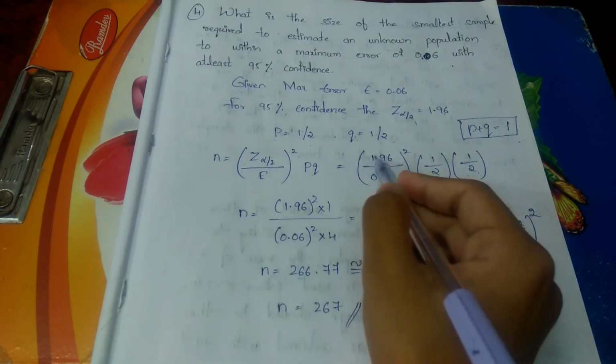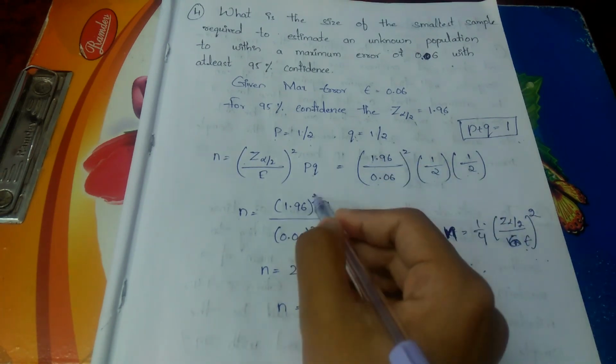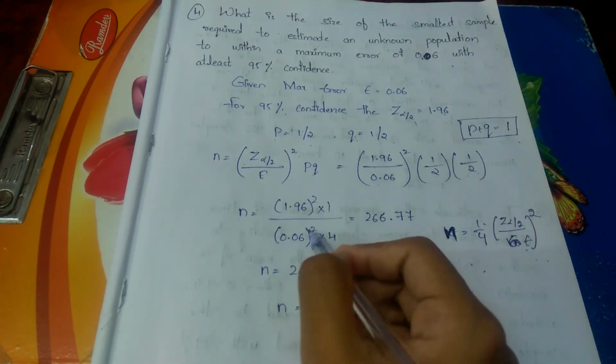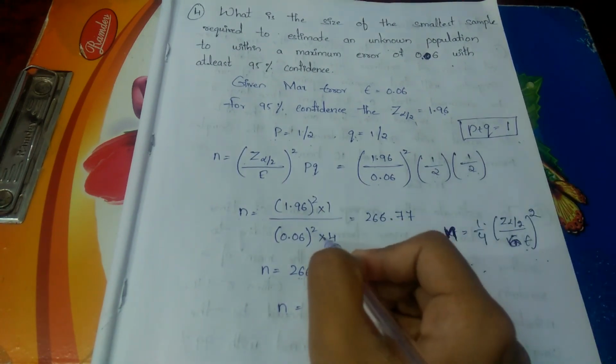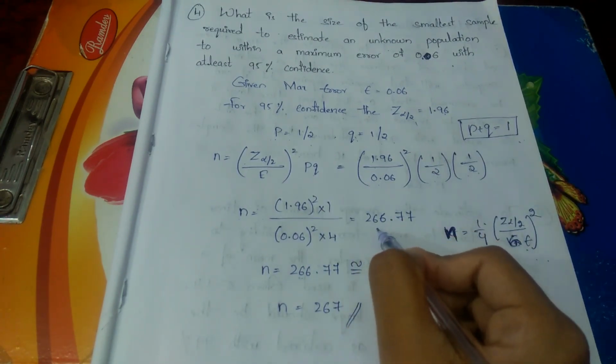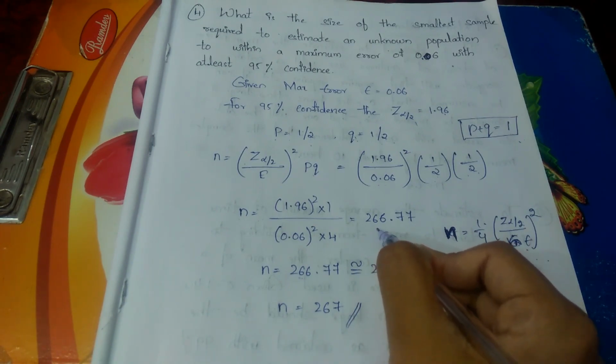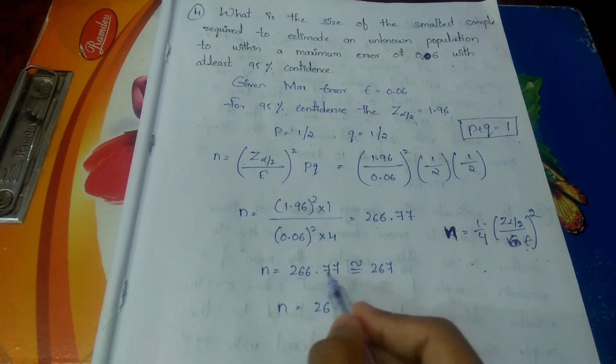So n is equals to 1.96 whole square divided by 0.06 whole square, and in the numerator 1 into 1, denominator 2 into 2 is 4. So this value we get it as 266.77.